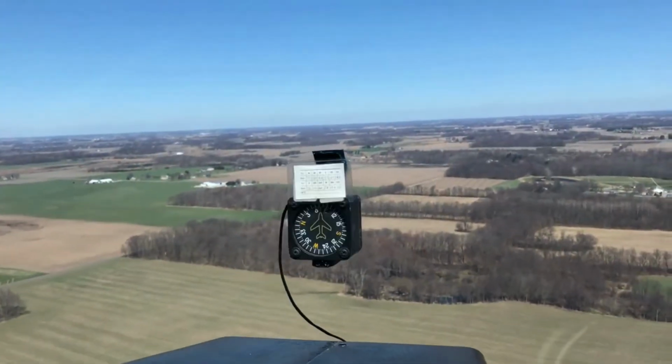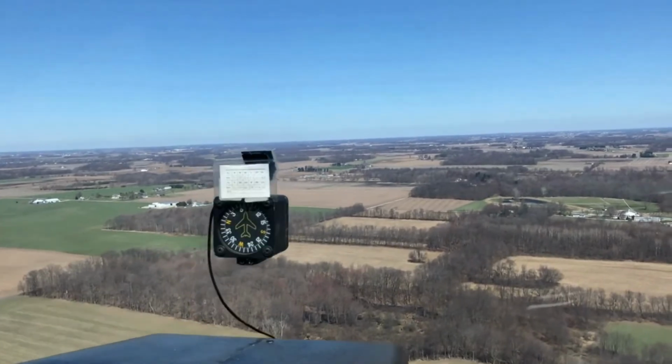Plymouth traffic, Aero 32622 is left base, runway 28, full stop, Plymouth.